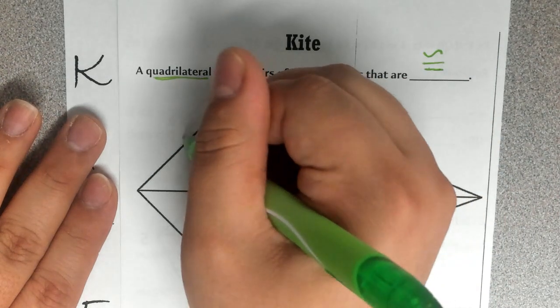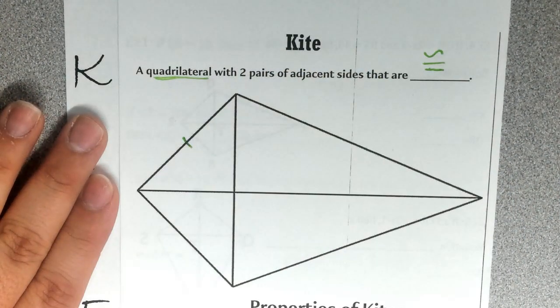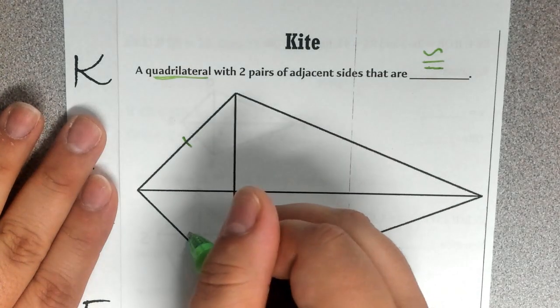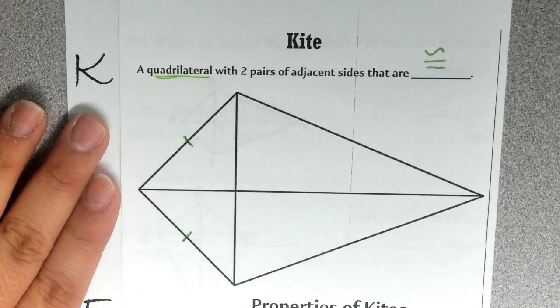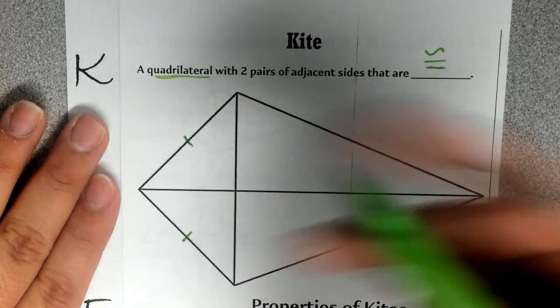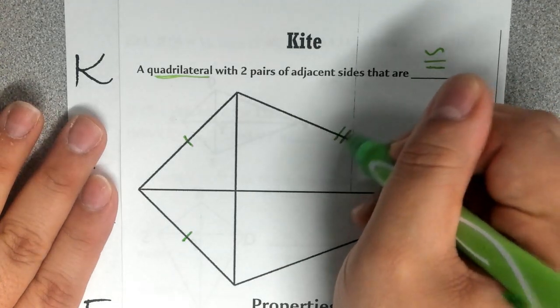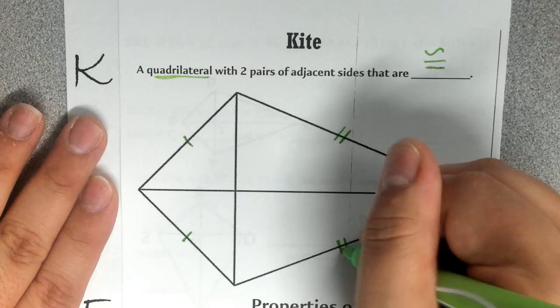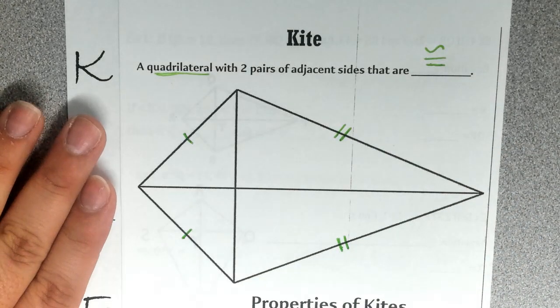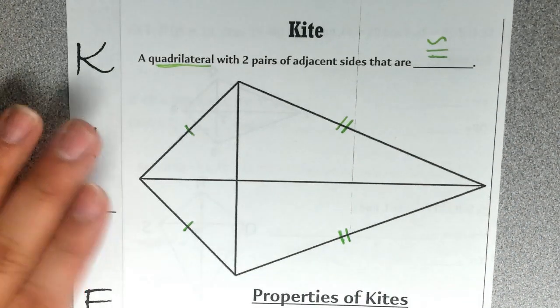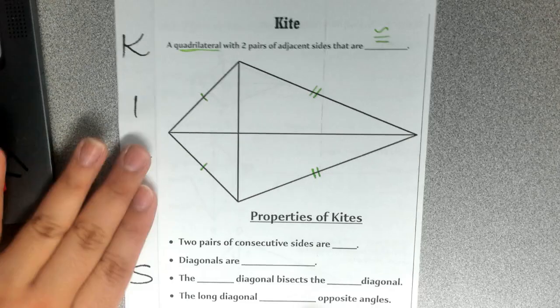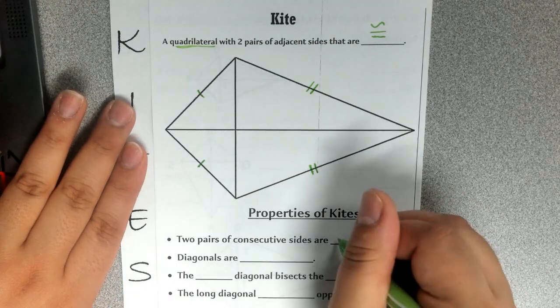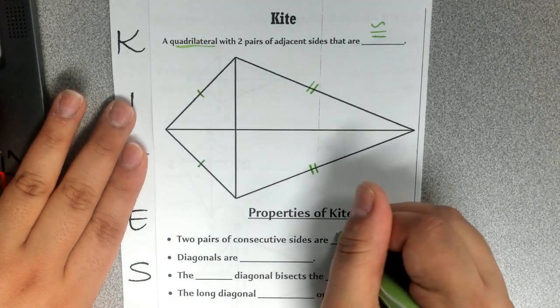Which means whatever this side is, one of the sides, not both of them, but one of the sides right next to it will be the same. And whatever this side is, the other side next to it will be the same. So, some properties of kites. 2 pairs of consecutive sides are congruent.